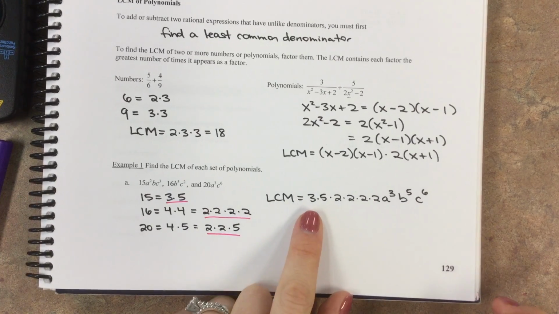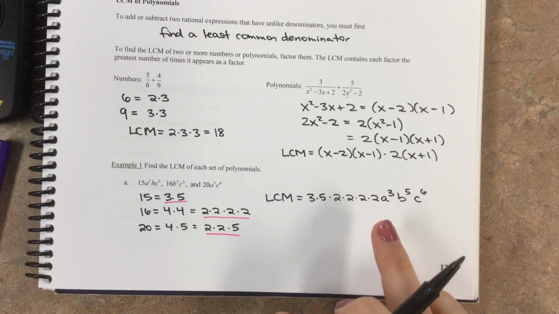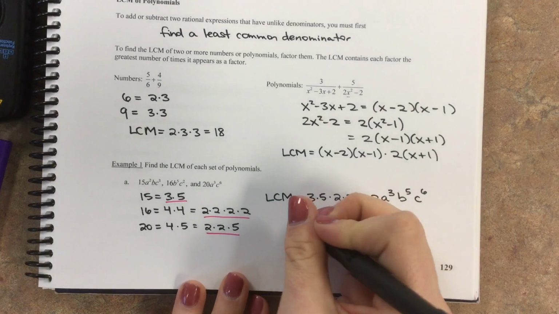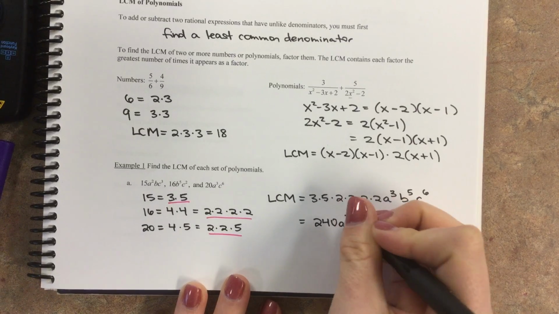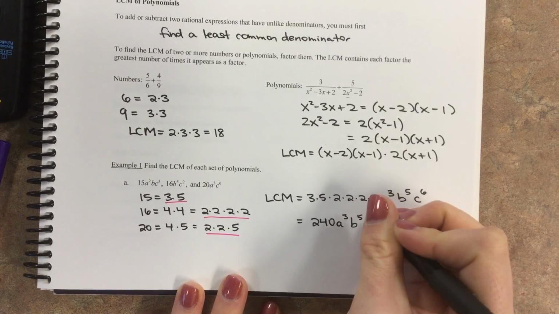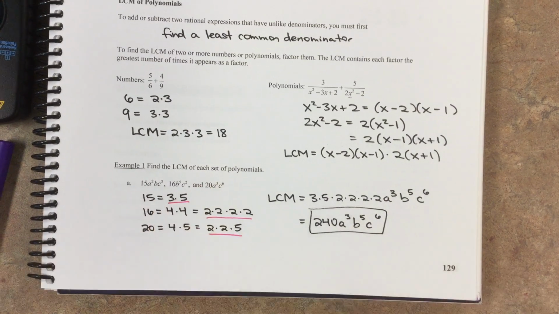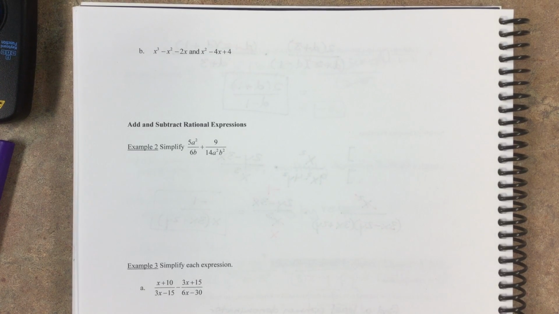Okay, so now we can multiply this out. So this would be 15 times 16. Okay, so 15 times 16 would be 240. So this is 240, a cubed, b to the 5th, c to the 6th. That would be the smallest thing that all 3 of these terms would divide into and come out evenly. Okay, so that's with monomials. Let's take a look with polynomials. And we just did this on the front, but let's practice again.